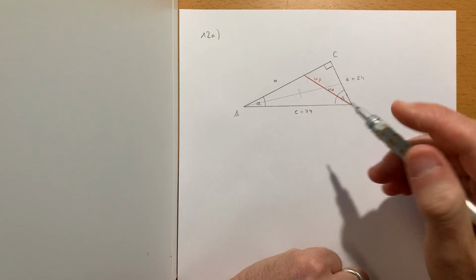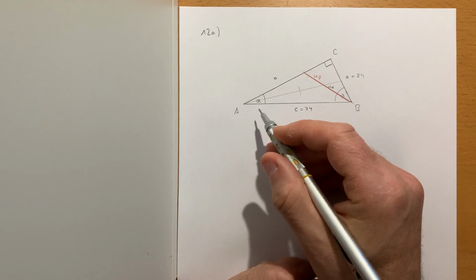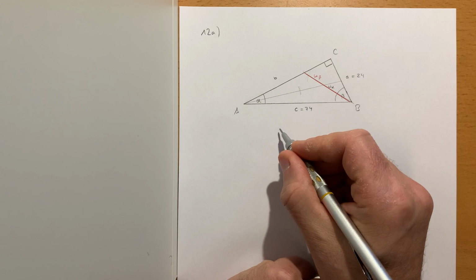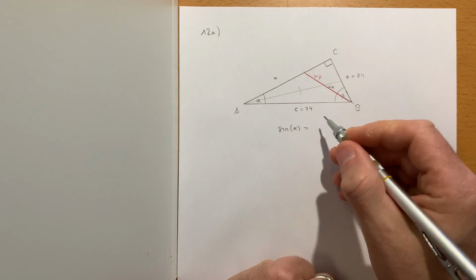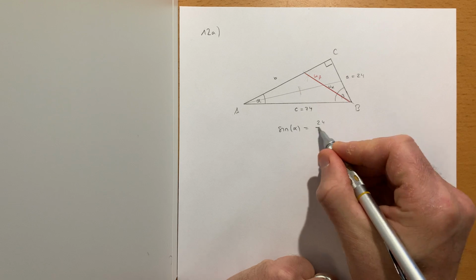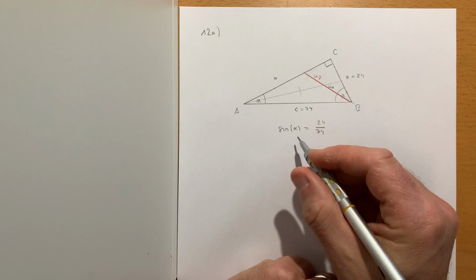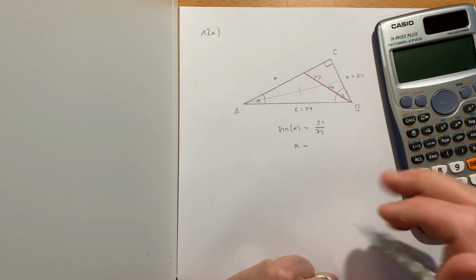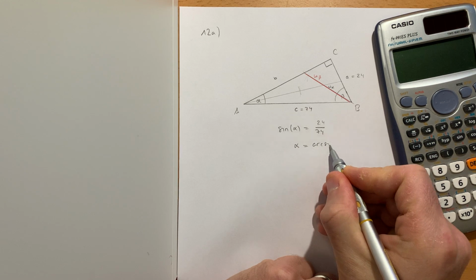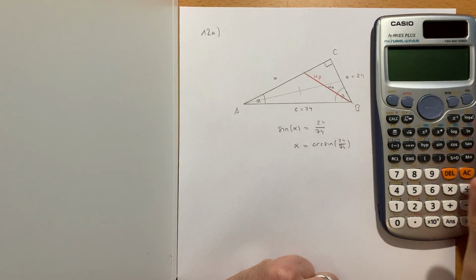So first, we could work out alpha. It's opposite over hypotenuse, so sine of alpha is 24 over 74. In order to work out alpha, we need the inverse sine or arc sine. So arc sine of 24 over 74.